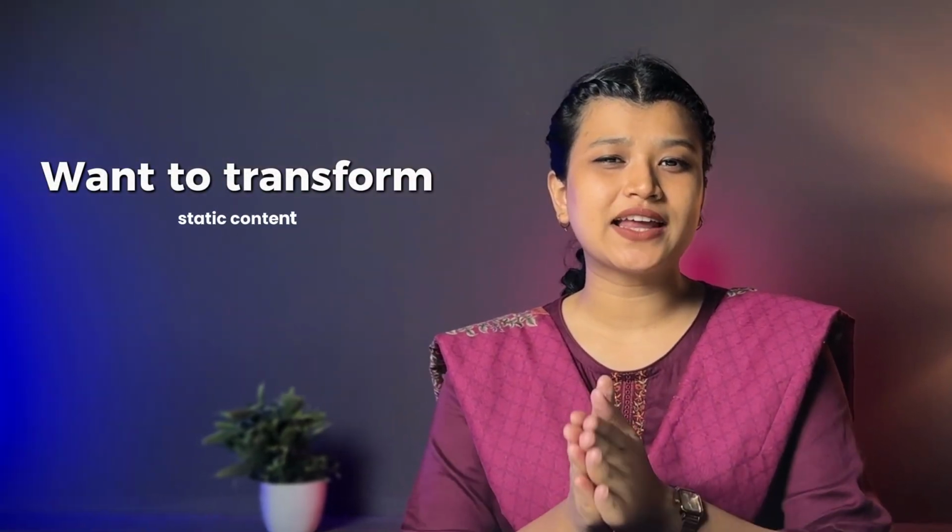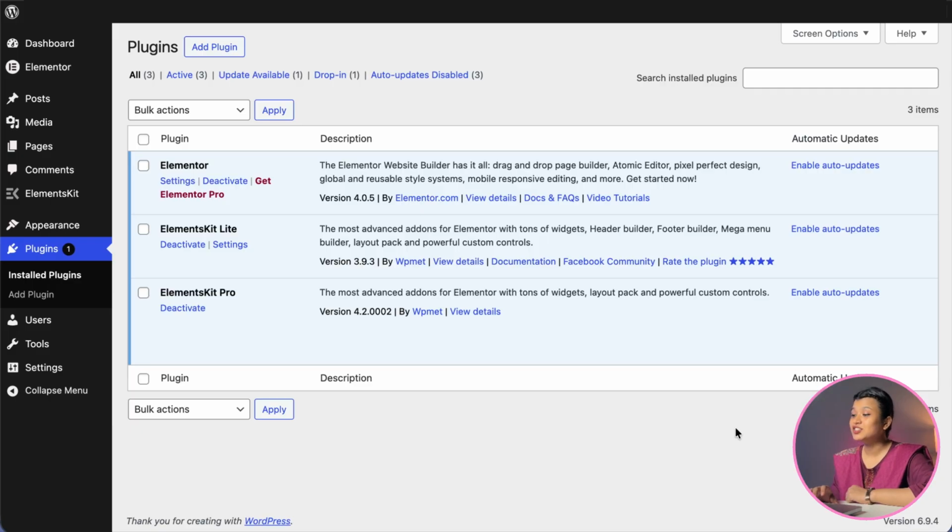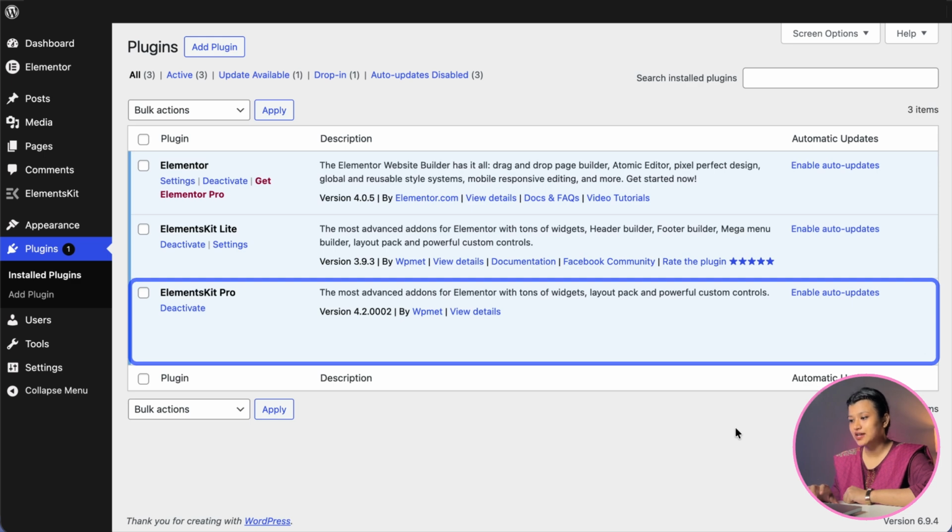Want to transform static content into an interactive experience? Today, we're mastering the Flipbox widget to create high-converting professional sections. Before we dive in, ensure your toolkit is ready. For this advanced build, you will need ElementsKit Pro active on your site.